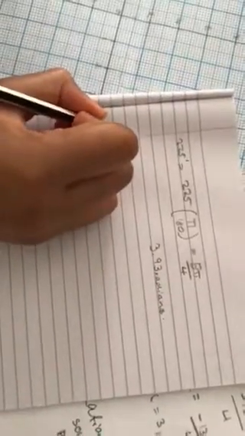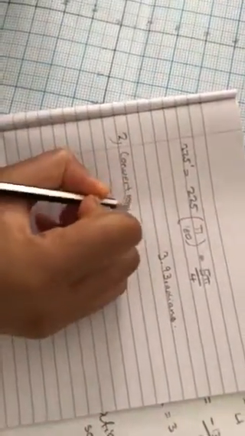Question 2. Convert each of the following radians to degrees. A is 5 pi over 6 and B is 1.75 radians.